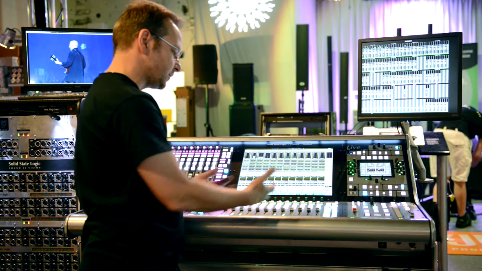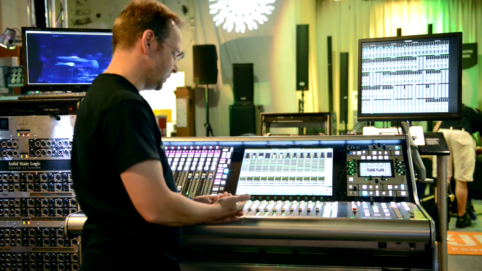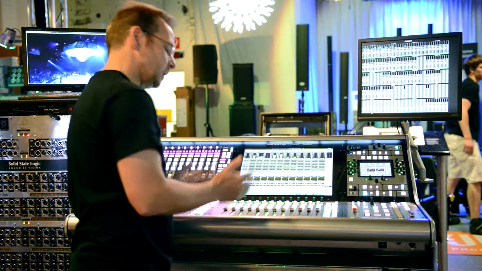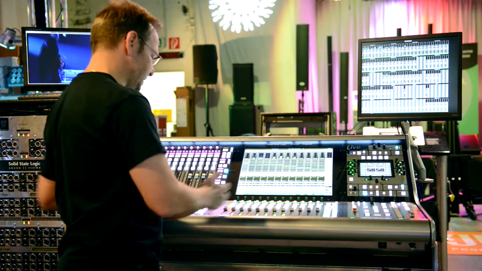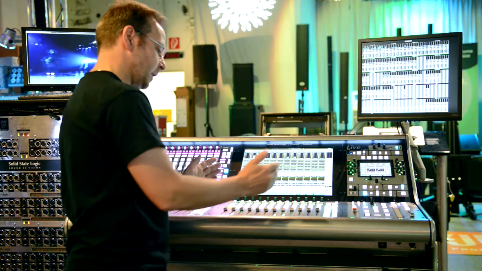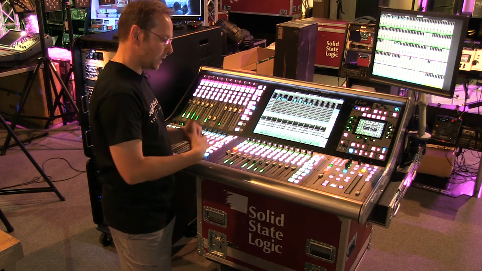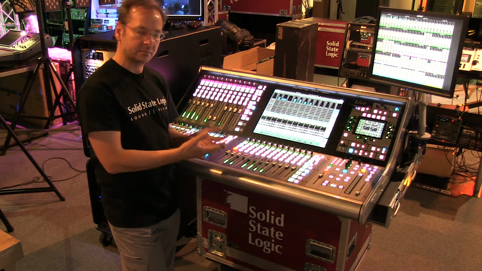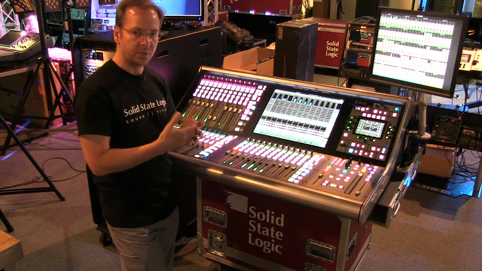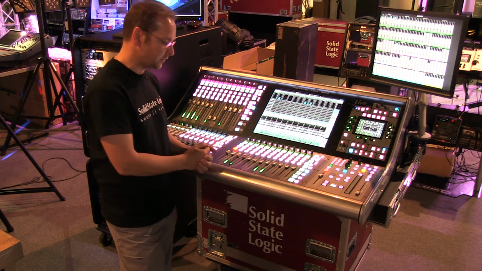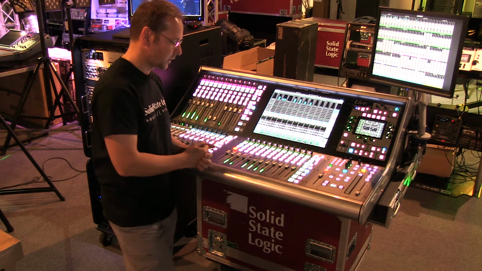The way that we interact with the channels is by using the fader tiles. Each one of the fader tiles is independent of the others, so I can assign any 5 layers to each tile, and within each layer we can have 5 banks of faders.